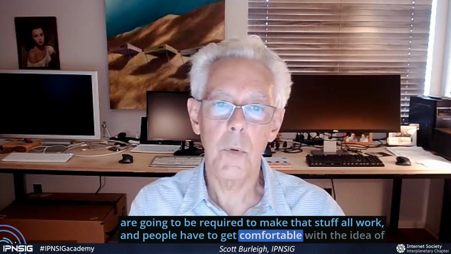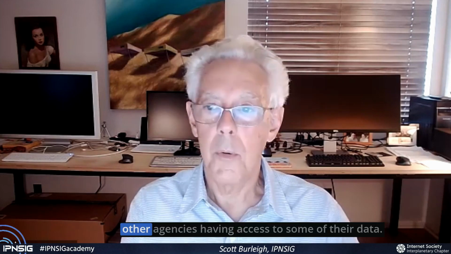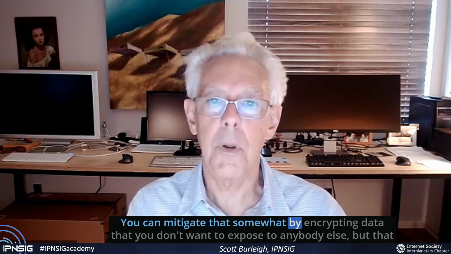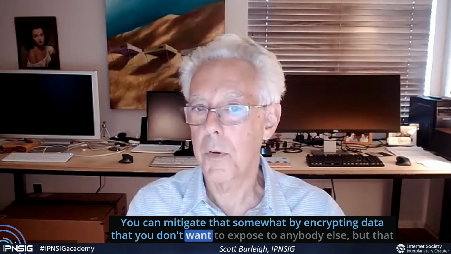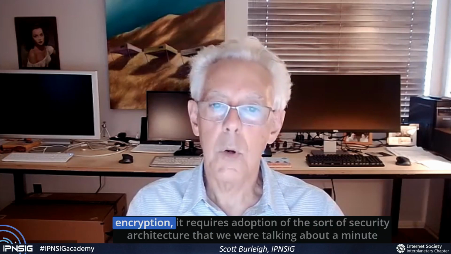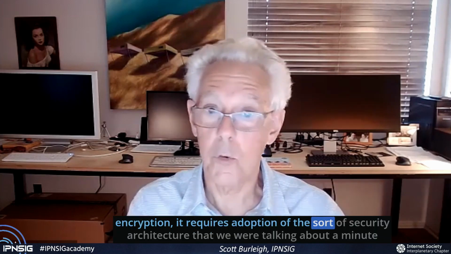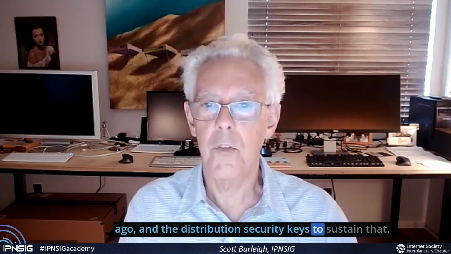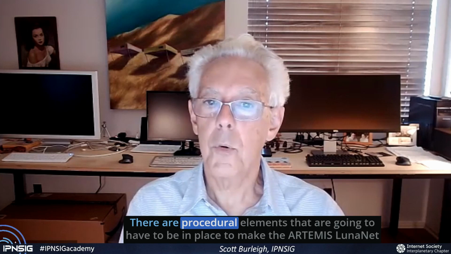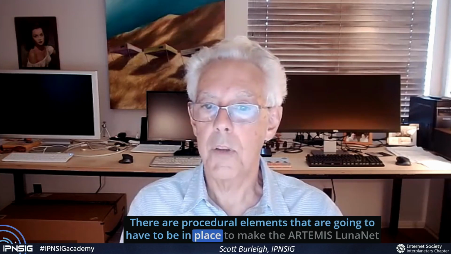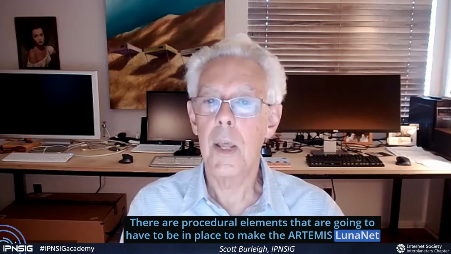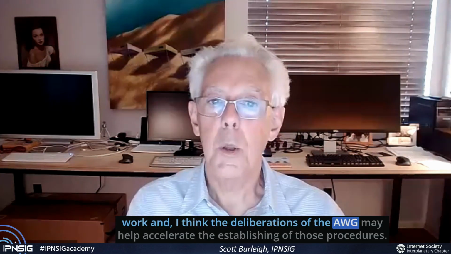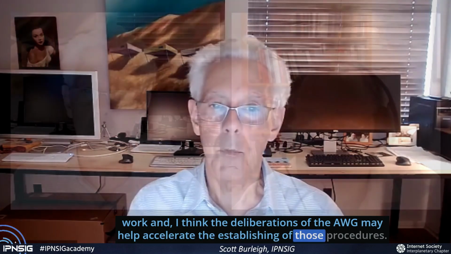And people have to get comfortable with the idea of other agencies having access to some of their data. You can gate that somewhat by encrypting data that you don't want to expose to anybody else. But encryption requires establishment of the sort of security architecture that we were talking about a minute ago, and the distribution of security keys to sustain that. There are procedural elements that are going to have to be in place to make the Artemis LunaNet work. And I think the deliberations of the AWG may help accelerate the establishment of those procedures.